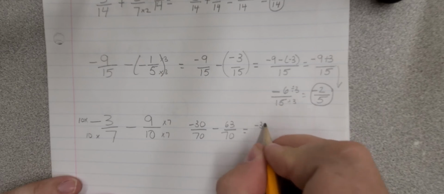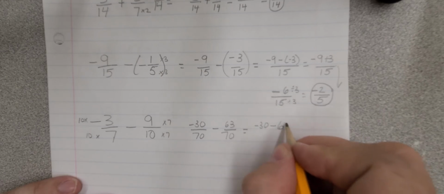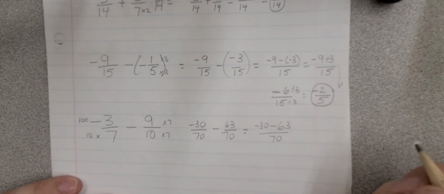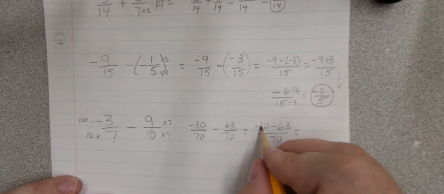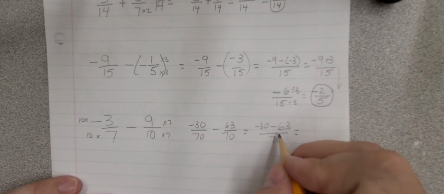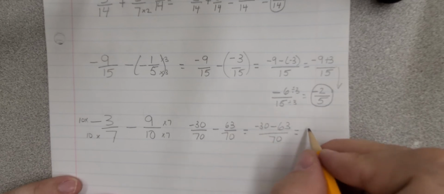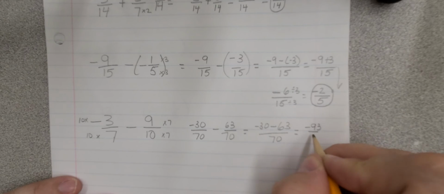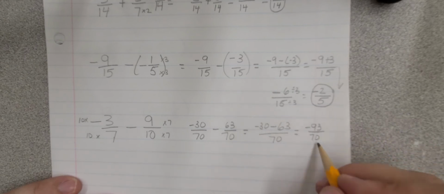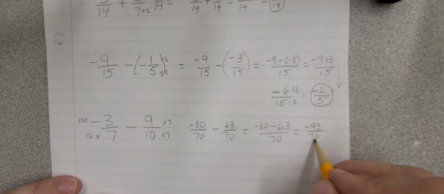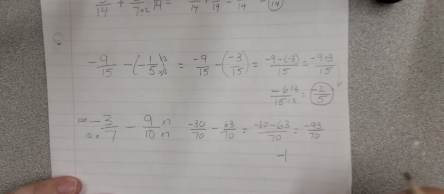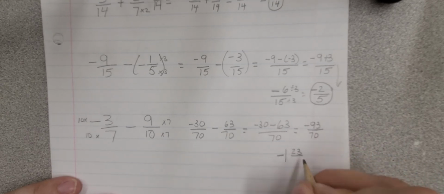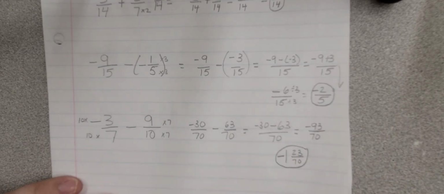This then gets us negative 30 minus 63 seventieths. This gets me now negative 30 minus a negative 63. Keep add opposite, which really gets me negative 30 plus a negative 63. It gets me negative 93 seventieths. Even though these don't share a common factor, we can still reduce this down. 70 goes into 93 one time. Don't forget your negative sign. That's got to come down. And then it will have 23 left over. So our answer in this case would be negative 1 and 23/70.